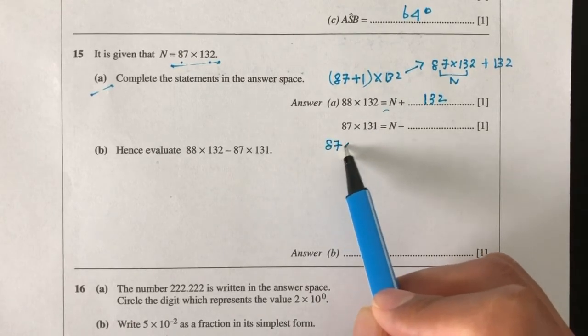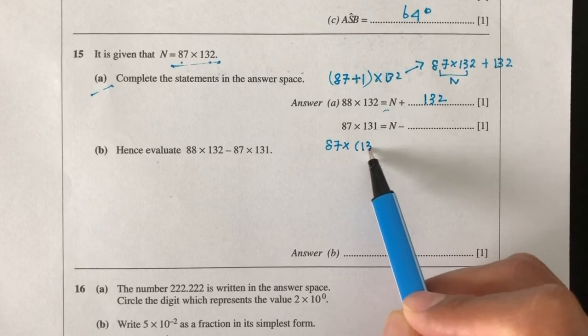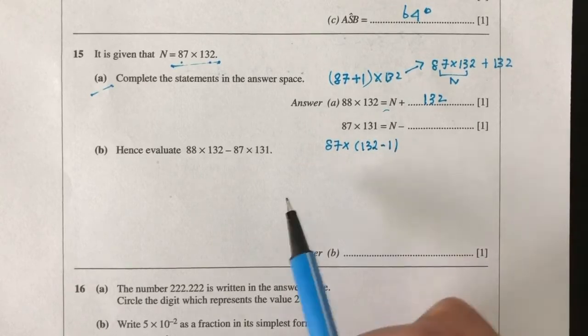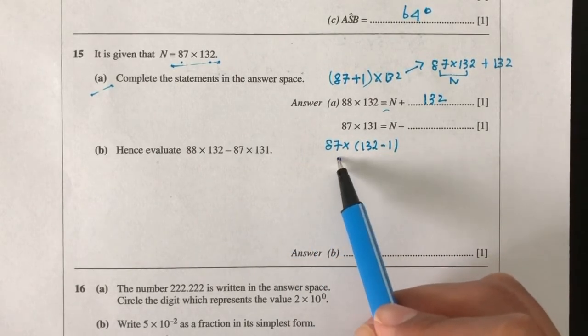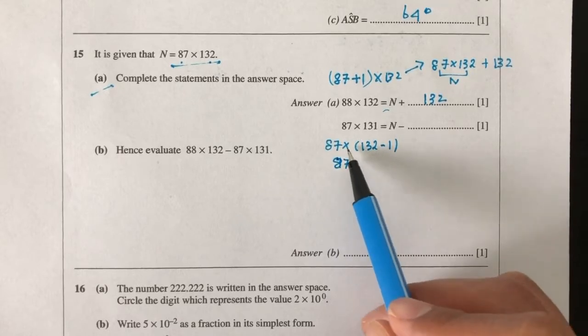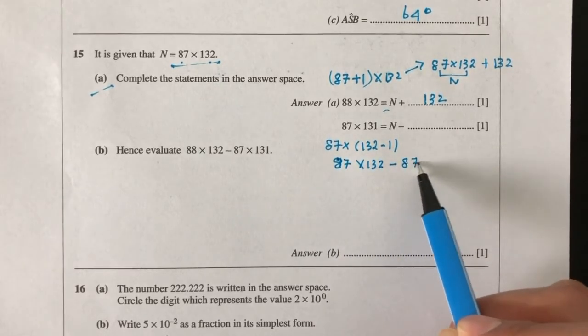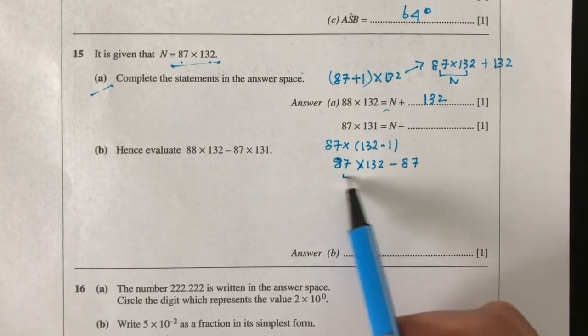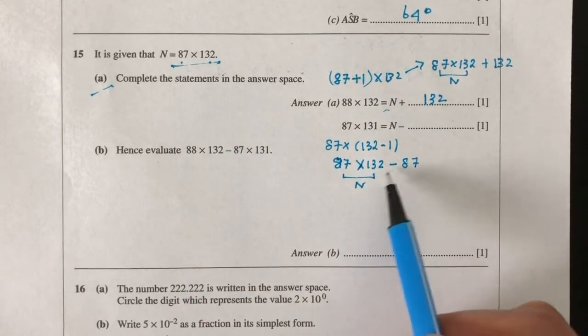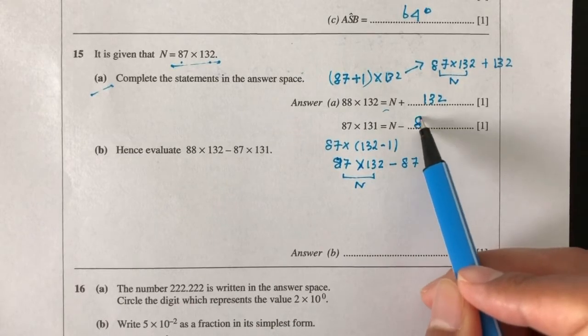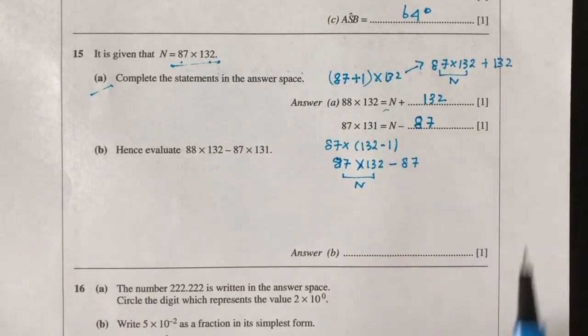It is 132 minus 1. If you expand, you will have 87 times 132 minus 87. This is given to us as n minus 87. So this is your answer for part 1.